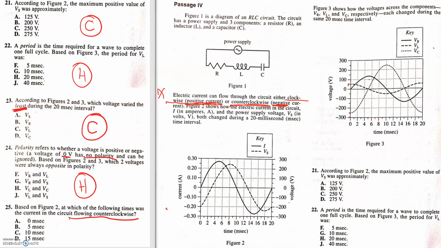So it's asking, based on figure 2, which of the following times was the current in the circuit flowing counterclockwise? So when was it negative? Right? So at 0 seconds, well, it's 0, and we know from the question up here, the 24, at 0, it's got no polarity. So it's not negative, it's 0, and here it's negative. So it's not flowing counterclockwise.